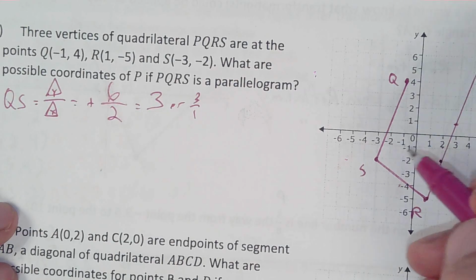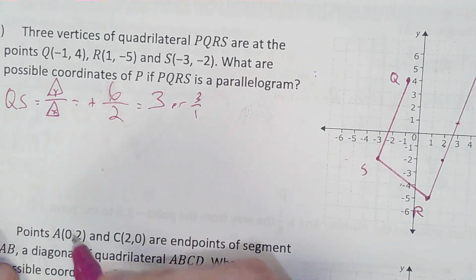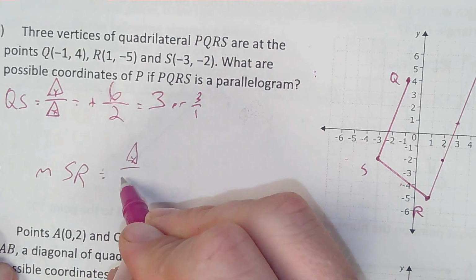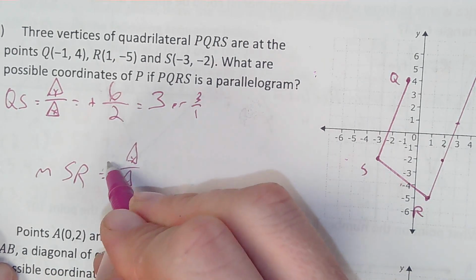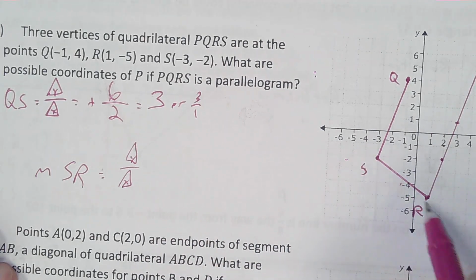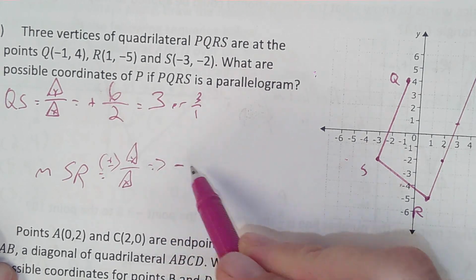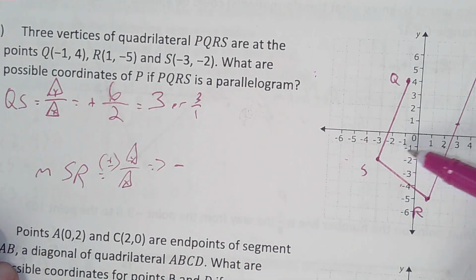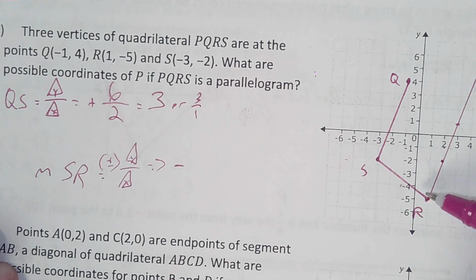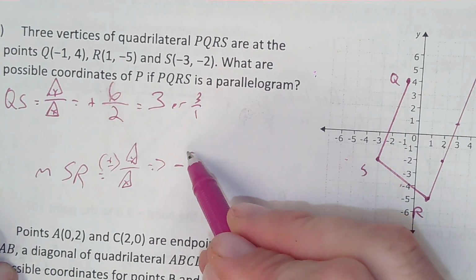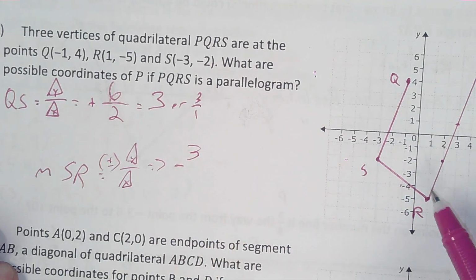Okay. Now my slope of SR is going to be my change in y over my change in x. My SR goes down, so it's a negative slope. My change in y goes from 3 to -3, that's 3.